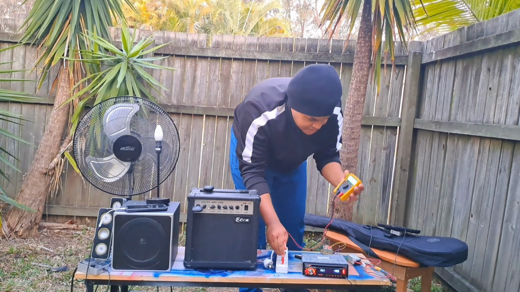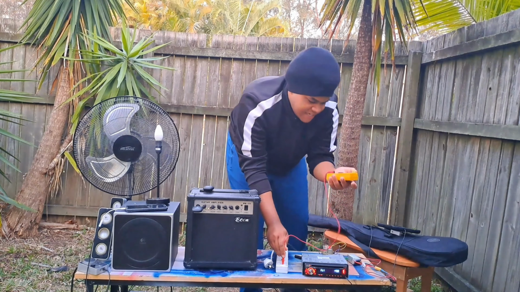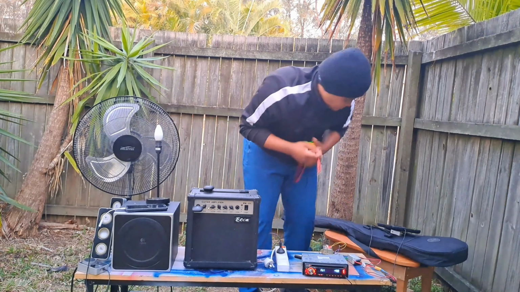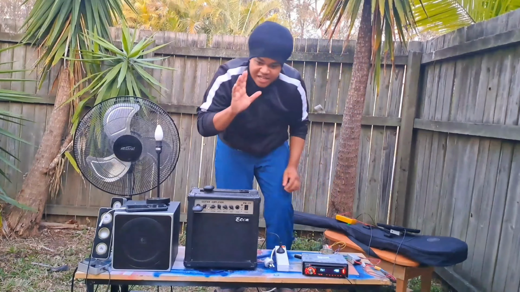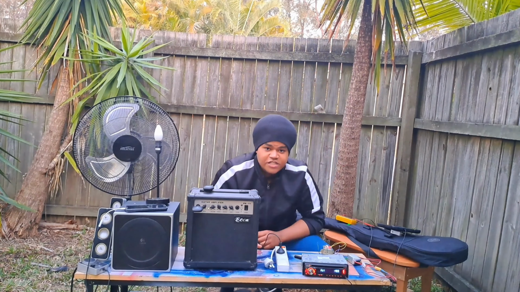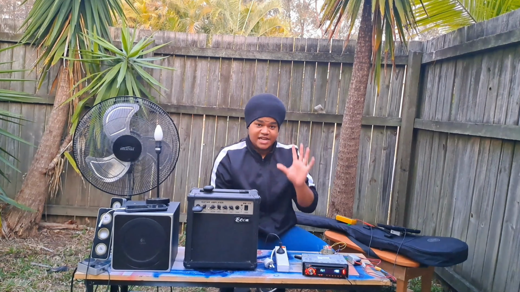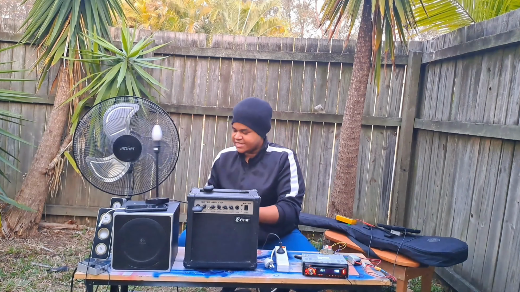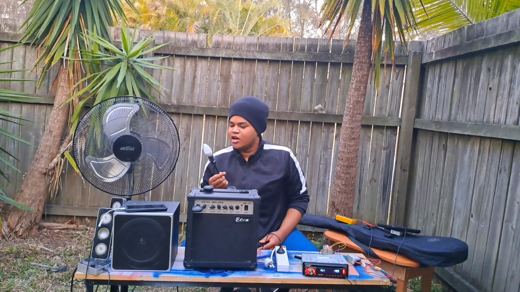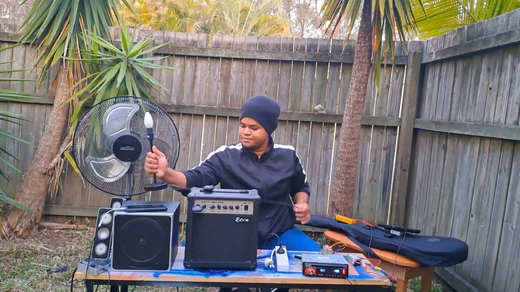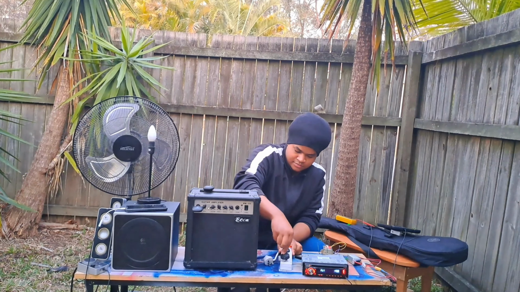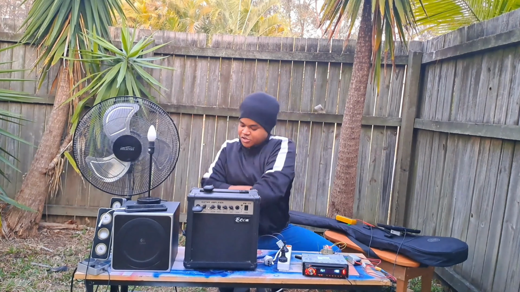The transformer is producing 210 volts. As you can see, 210 volts. That's not the 240 volt goal that I had, but it's enough. Let's see if these things can work at that voltage. The first thing is this 5-watt LED bulb. I'm going to plug it in and I'm going to switch it on.